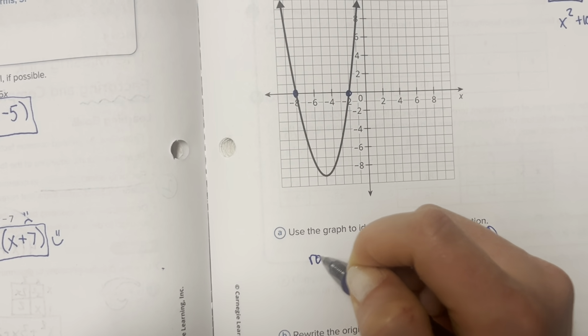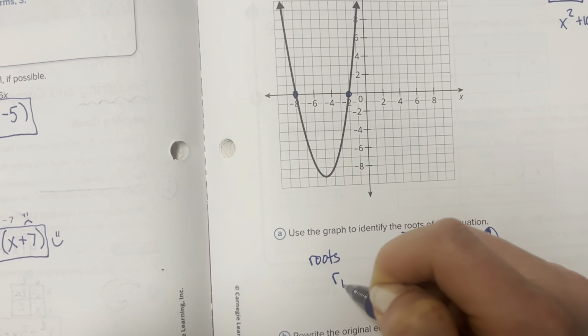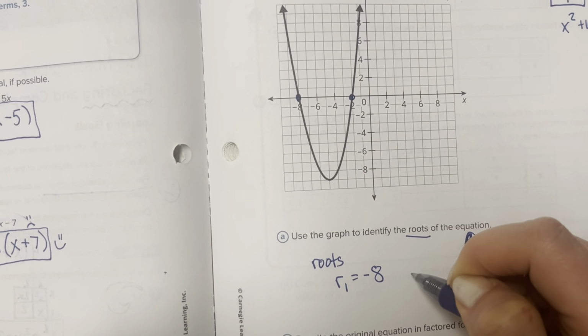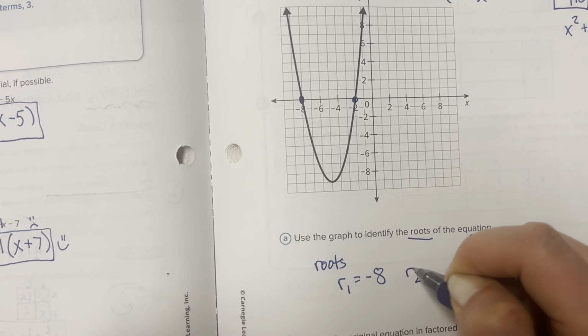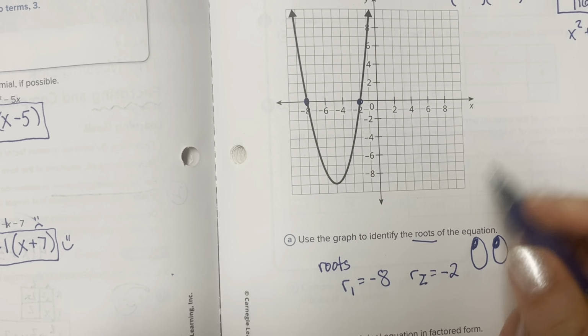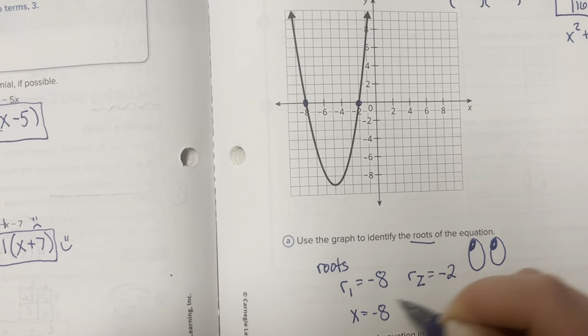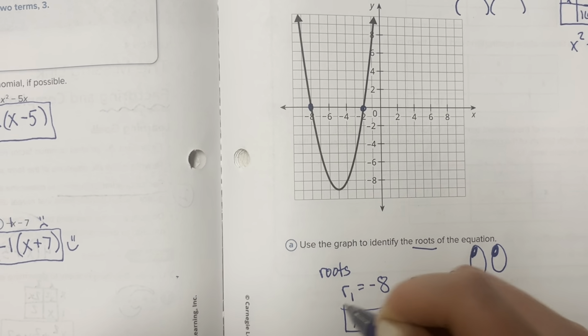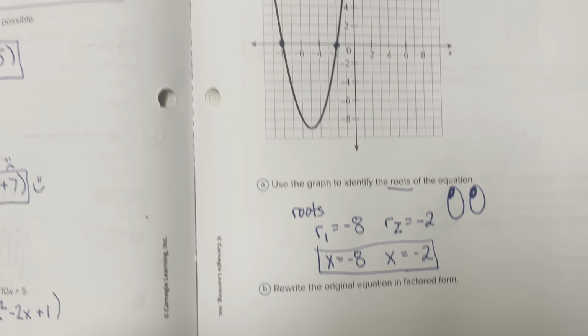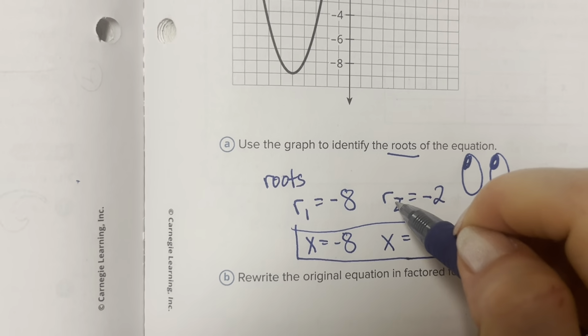The roots are -8 and -2. X equals -8, x equals -2 if you're asking for solutions. So here are the two roots, here are the two solutions. Oh, sorry, I'm zooming in, this is R2.